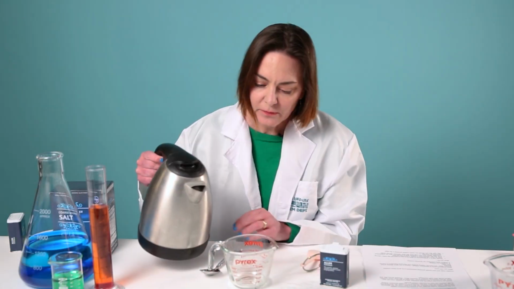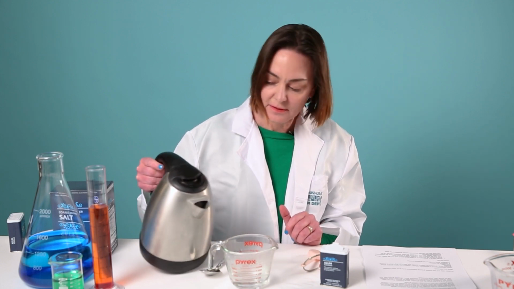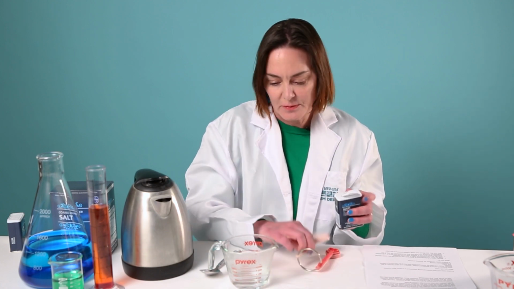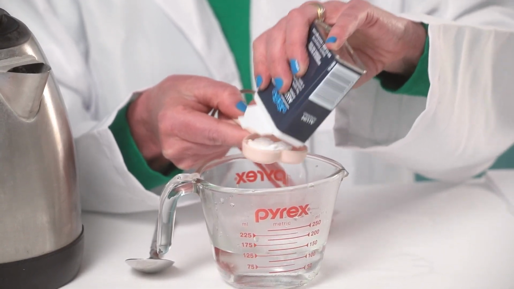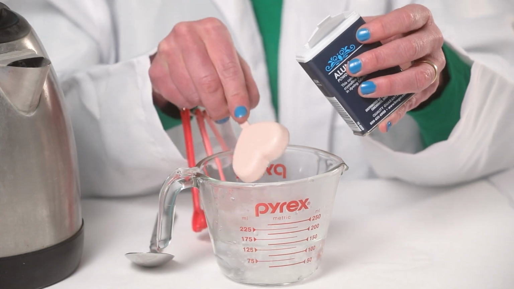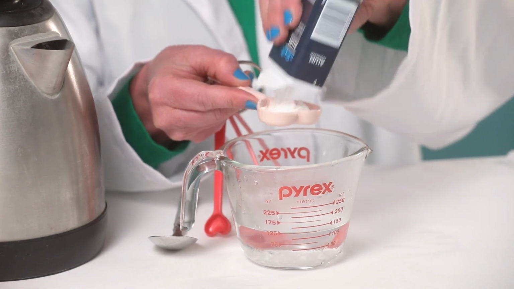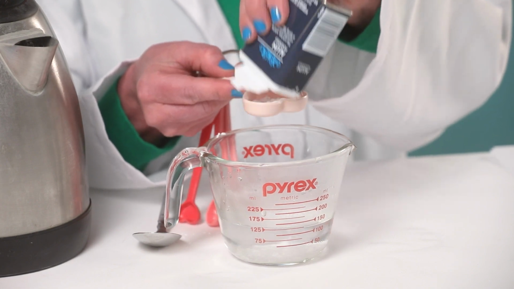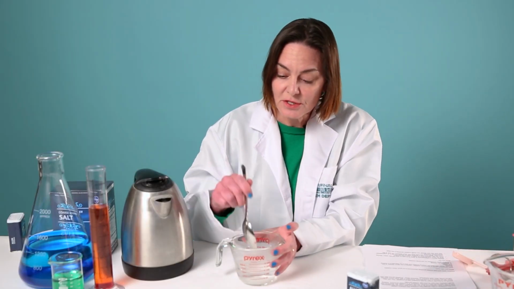So first, we want to add half a cup of hot water to our mixing container. And next, we want to add 2.5 tablespoons of alum to our container. This might be difficult because it's kind of hard to... That's one. Two. And 2.5.